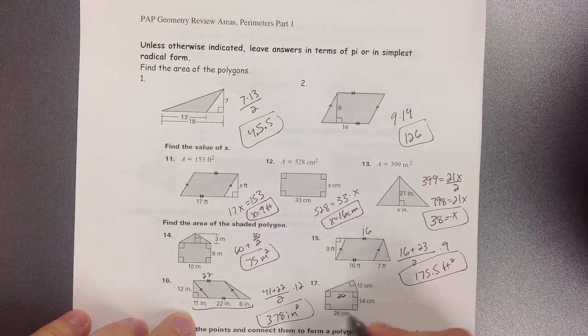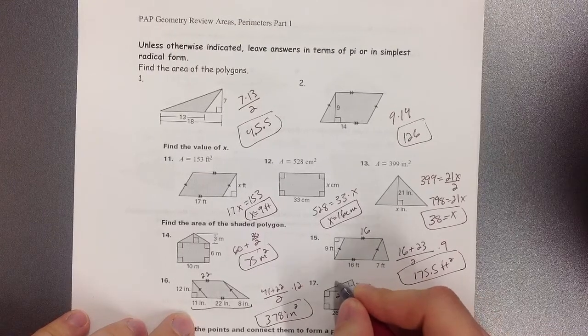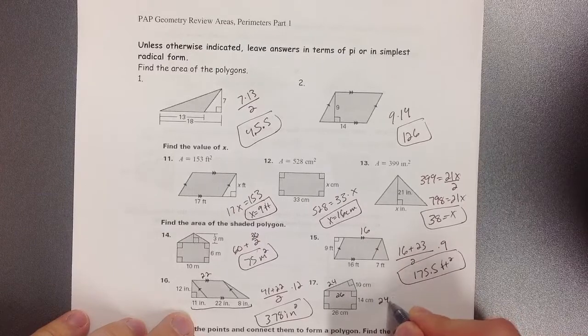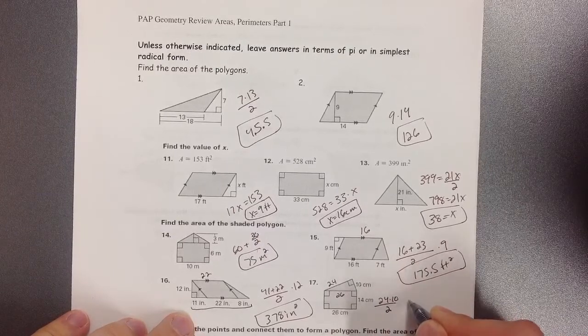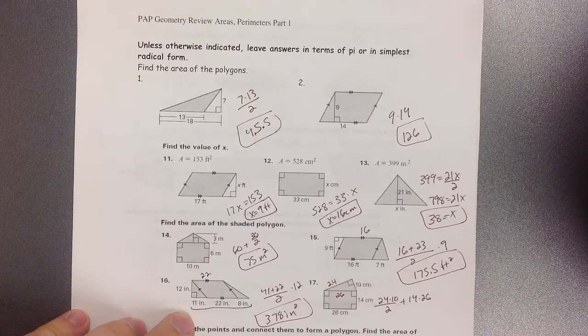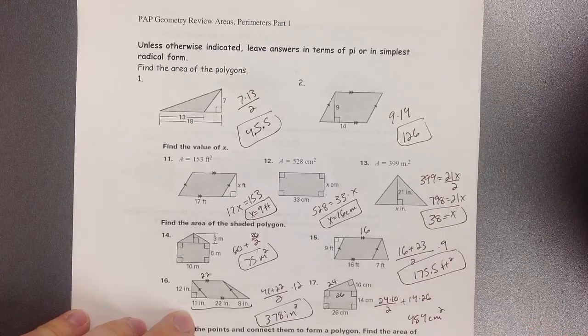This is also 26. If we've got this base 26 on a rectangle, this base will also be 26. This is a 13, 5, 12 triangle. So I'll have 24 times 10 over 2 for my triangle, and I'll have 14 times 26 for my rectangle. So 26 times 14 plus 12 times 10. Boom. 484 centimeters squared. Alright.